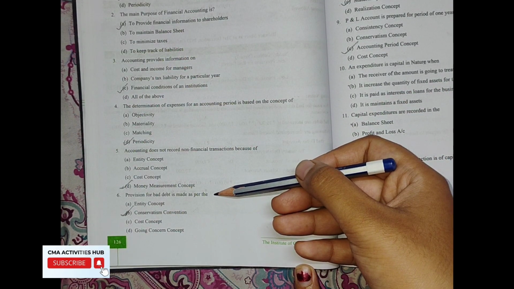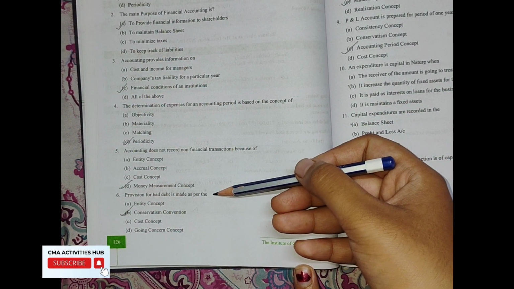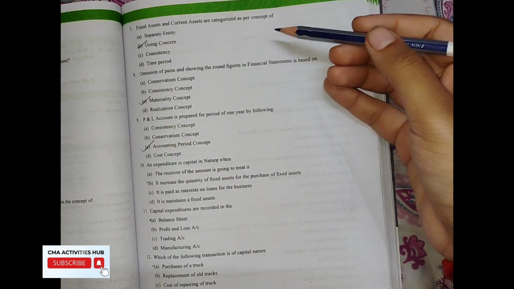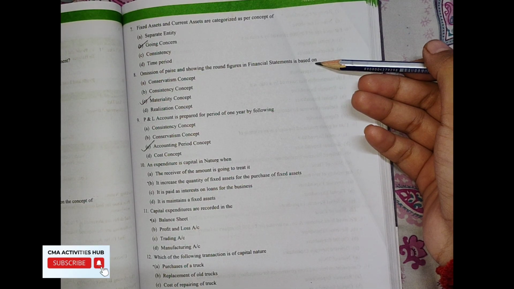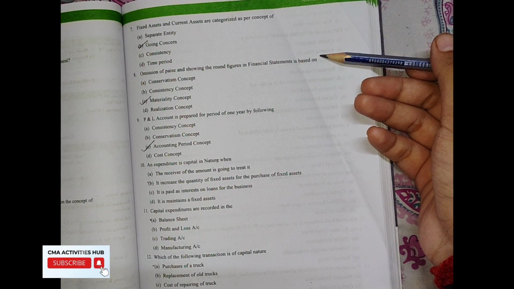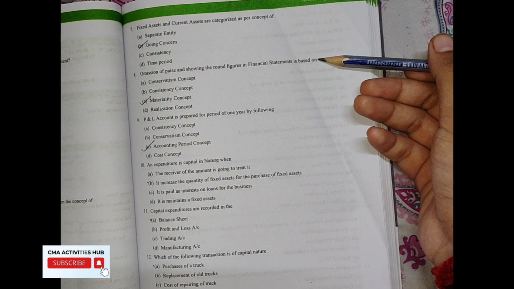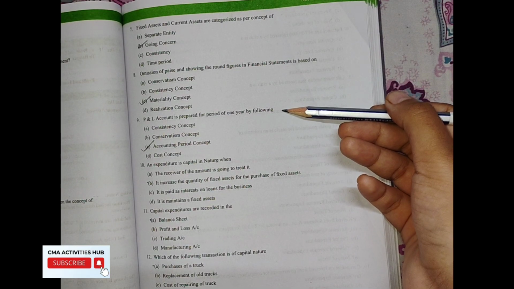Provision for bad debt is made as per conservatism convention. Fixed assets and current assets are categorized as per the concept of going concern. Omission of paise and showing the round figures in financial statements is based on the materiality concept. The P&L account is prepared for a period of 1 year by following the accounting period concept.